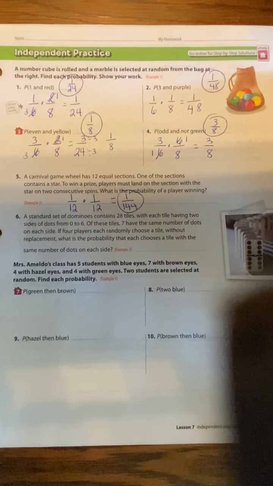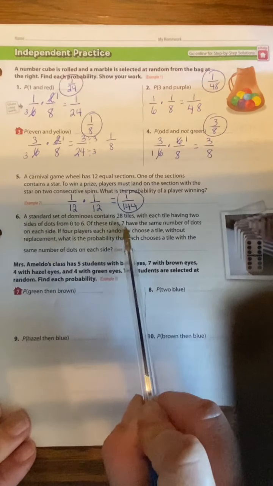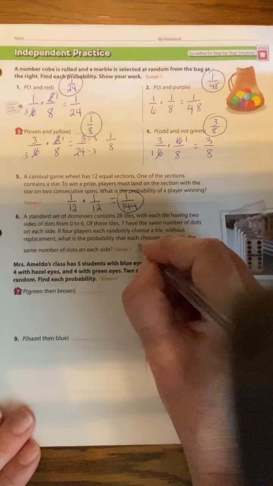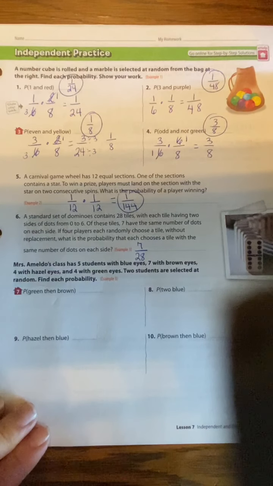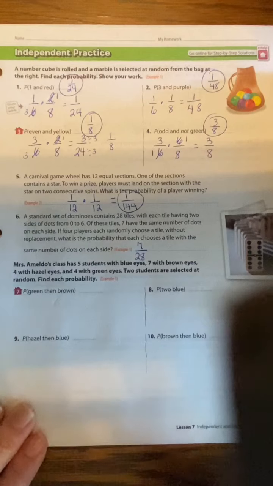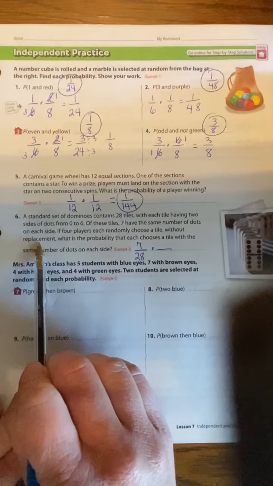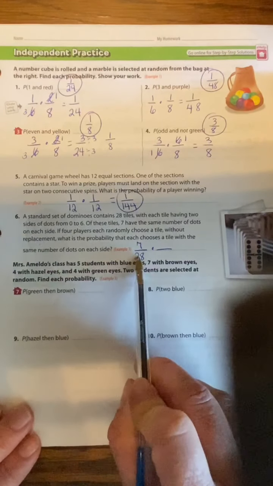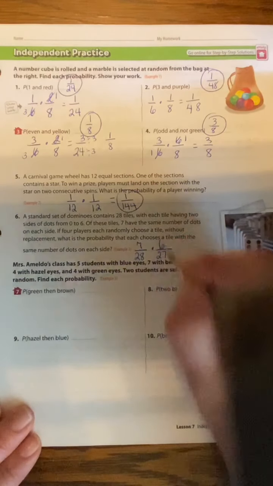We have to start by saying, okay, the first player reaches in, and when he or she does, we know that as of right now, there's 28 tiles in that bag, and 7 of them have the double sides. So that first player has a 7 in 28 chance of choosing a double-sided domino. But now when the second player reaches in there, because the first one did not replace it, we're not replacing them when we choose. Now, instead of 28 dominoes, there's only going to be 27. And because we're focusing on the chances of getting a double-sided domino, instead of there being 7 of those left, now there would only be 6.